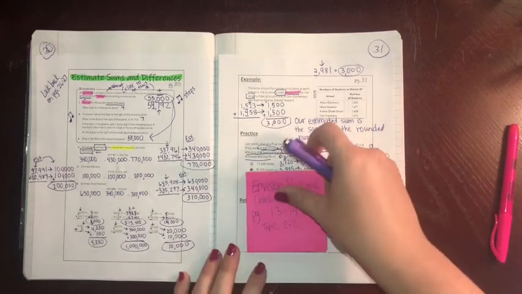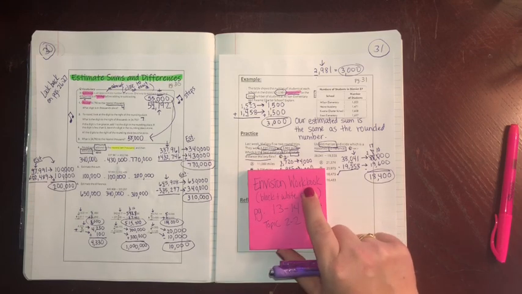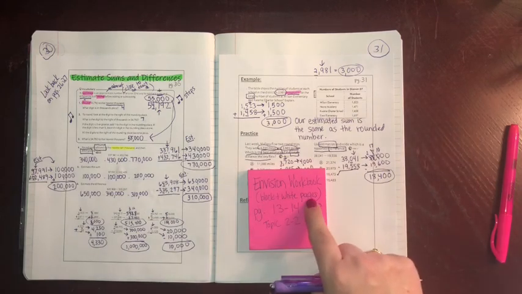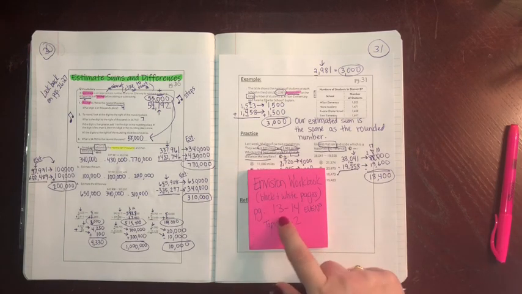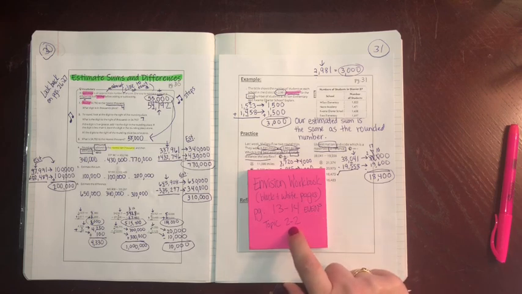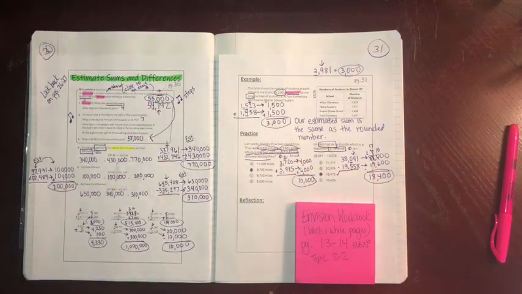Your classwork today is in the same Envision workbook that you used on our previous lesson on Wednesday. That's the thin, skinny one that has the black and white pages. You are going to complete pages 13 and 14, the even numbers on the back and the front, and that is called topic 2.2, estimate sums and differences. When you're done, take a picture of your completed notebook pages and your classwork and submit it to this assignment.